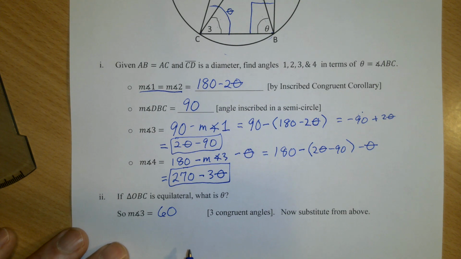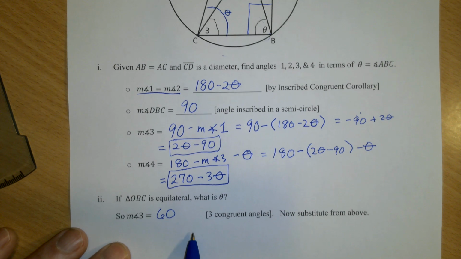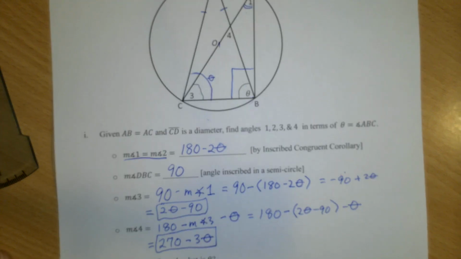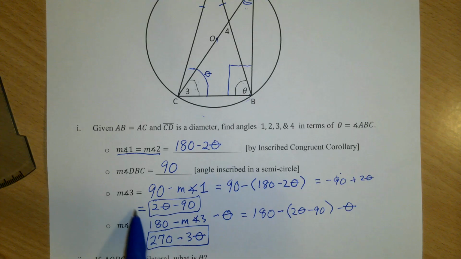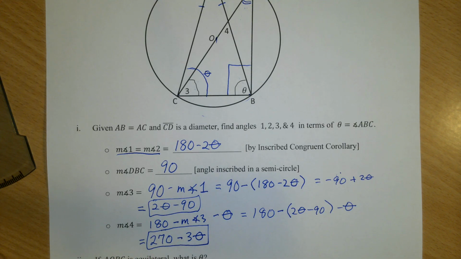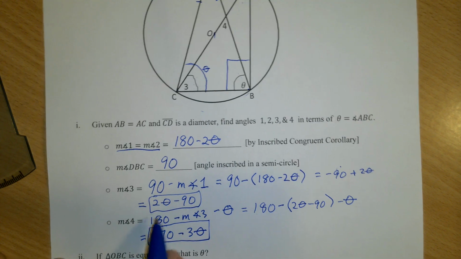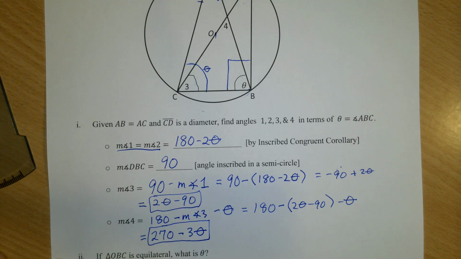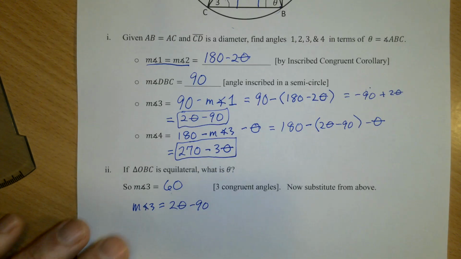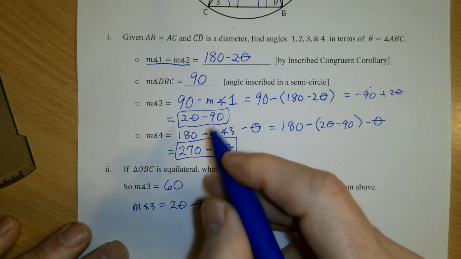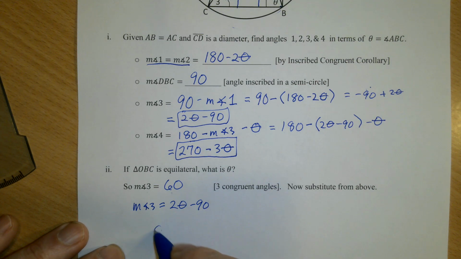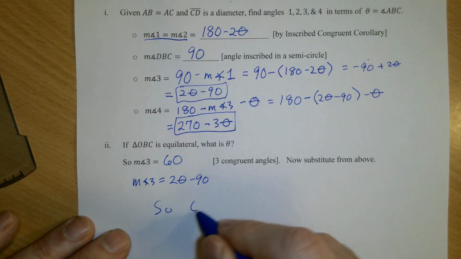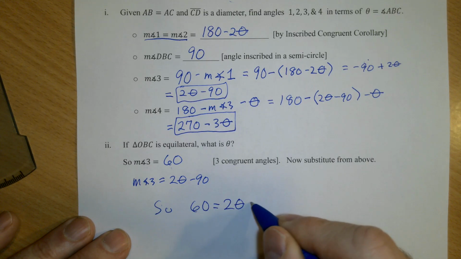Now we're going to substitute from above to find out what theta is. The measure of angle 3 is 60. But we know from above that the measure of angle 3 is equal to 2 theta minus 90. So all we need to do is set 60 equal to 2 theta minus 90 and solve for theta. So 60 equals 2 theta minus 90.